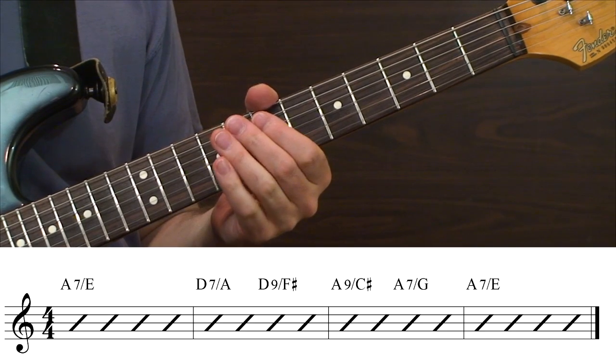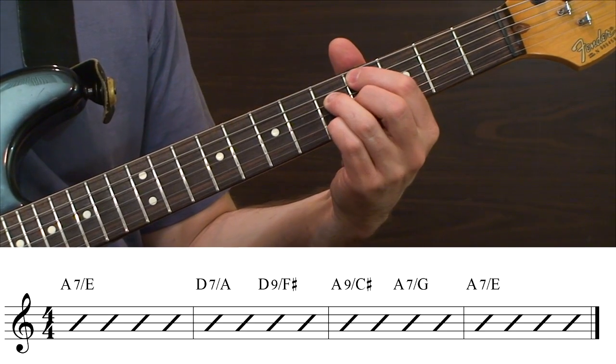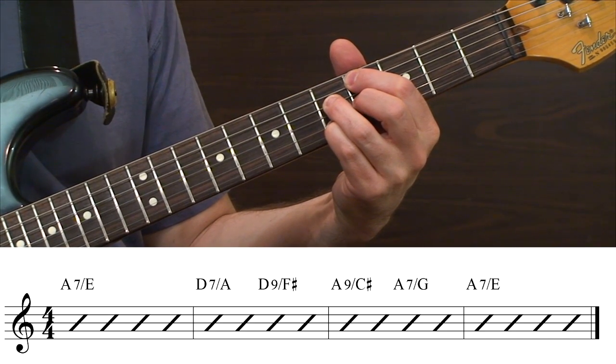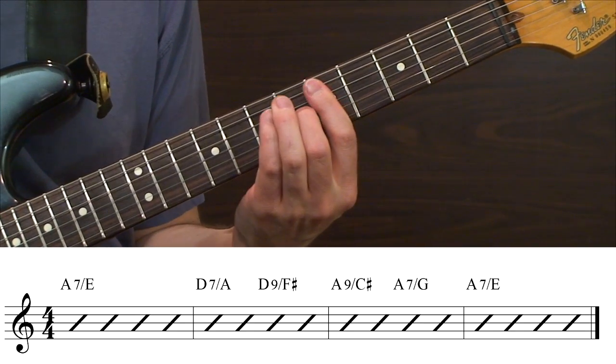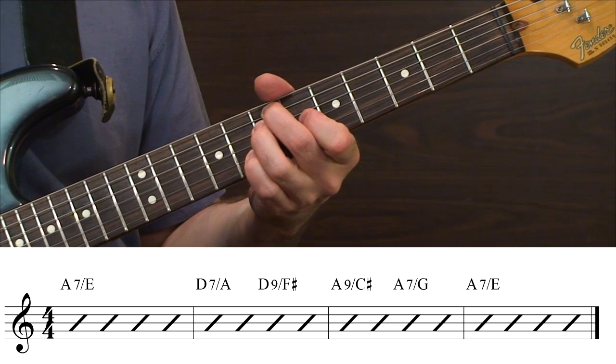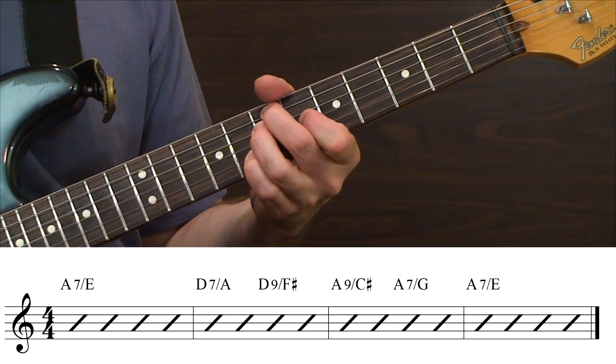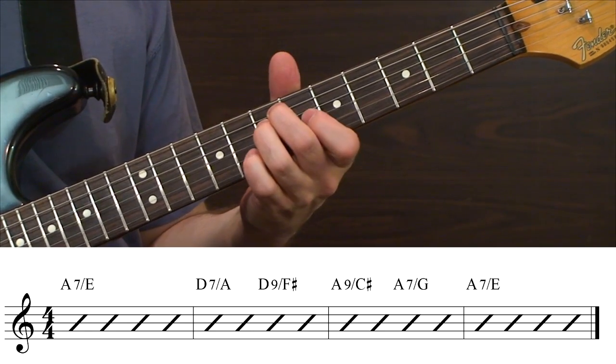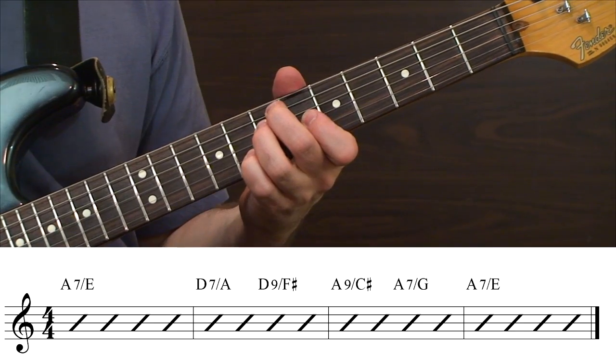Then another one we'll go into in the 9th position. Let's take that A9 with C sharp in the bass and then jump over to an A7 with G in the bass. And then we'll just make it easy. We'll come back to the chord we started on, the A7 with E in the bass. Okay, so let's play this set of chords down. Here we go.